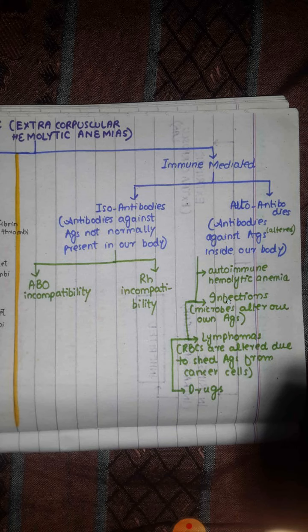Then there can be infections by certain microbes which alter the antigens of the RBC surface, and antibodies are formed against them. Then there can be lymphomas. These lymphomas also produce antigens which are shed from the cancer cells, and due to these antigens the RBCs are altered. Then there are certain drugs which also cause alterations of the antigens of red blood cells. So these are all the immune mediated causes of extrinsic hemolytic anemias. In our next videos, we will discuss all these causes one by one.